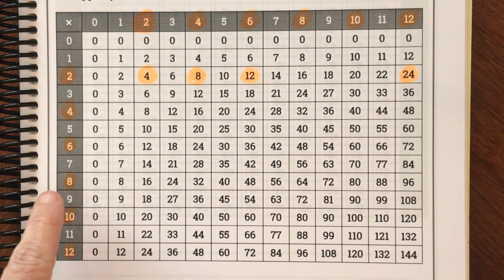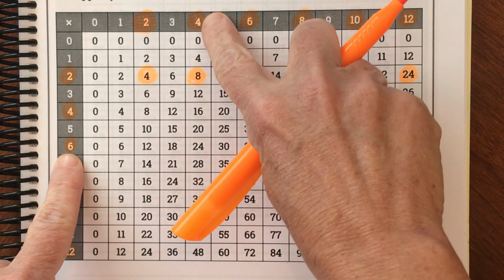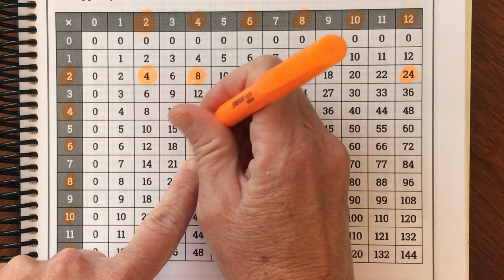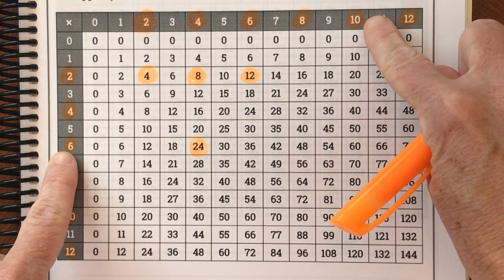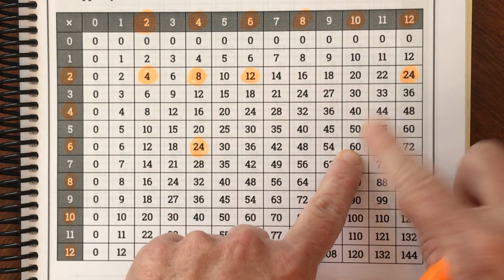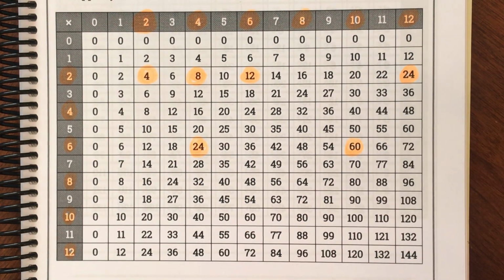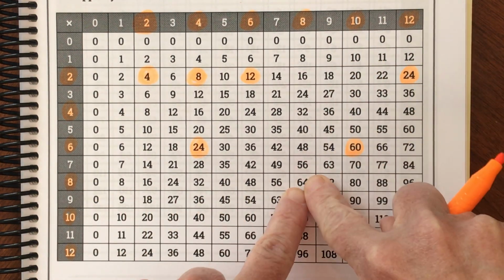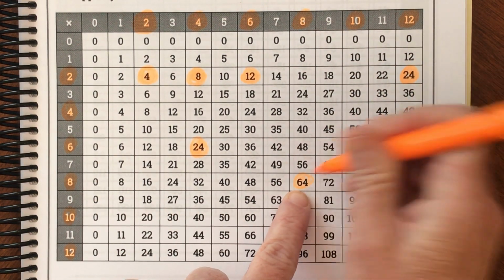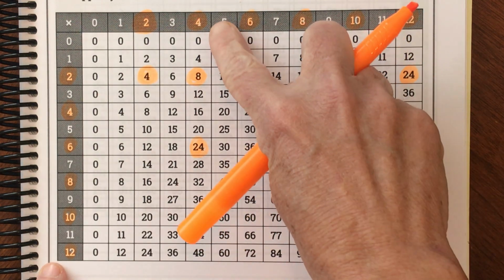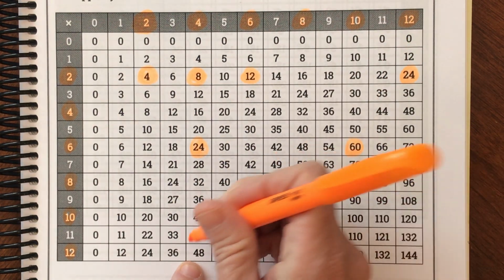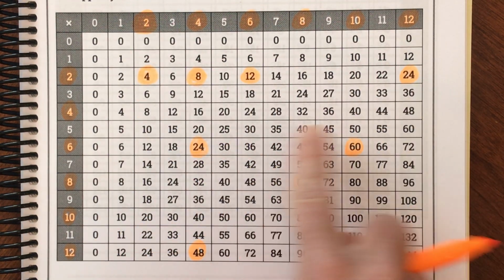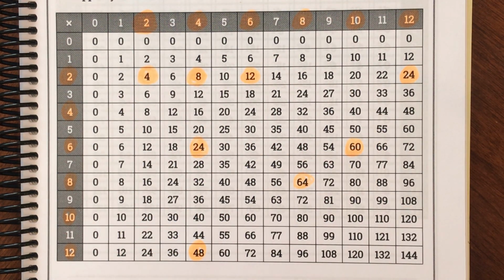Okay, let's try something other than a 2. Let's go to 6. Maybe 6 times 4. Those are both even factors, and they meet at 24. Let's try 6 times 10. 6 times 10 meet here. Oh, let's try another one. Let's maybe try 8 times 8. 8 times 8 is 64. We could even try 12 times 4, maybe, one at the bottom. So I've tried 1, 2, 3, 4, 5, 6, 7, 8. I have 8 examples so far.